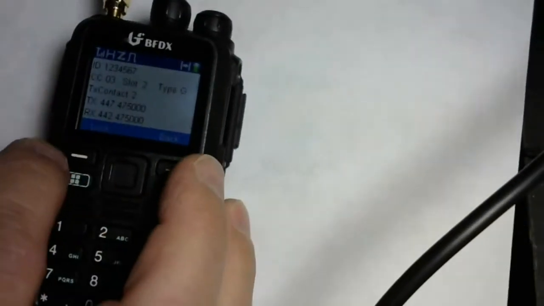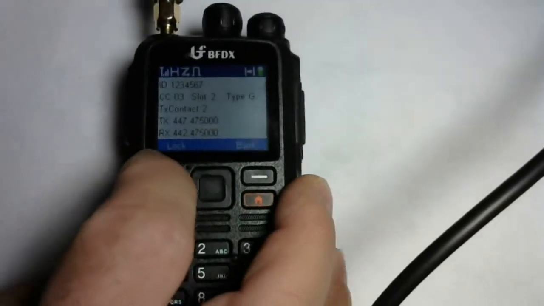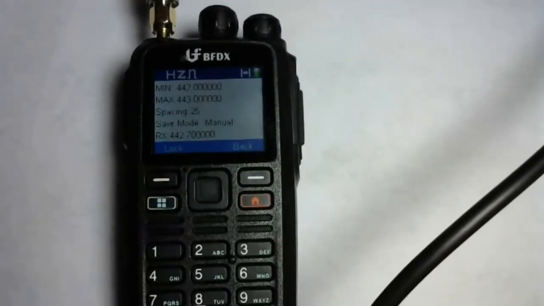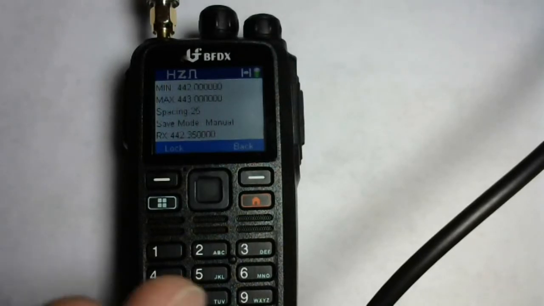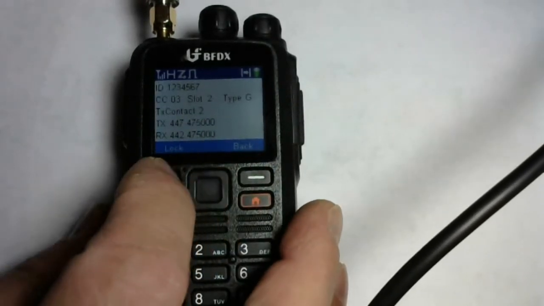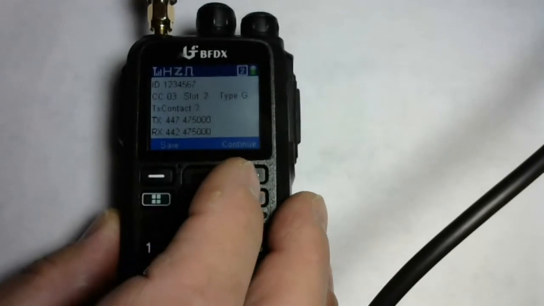Okay, now you'll notice it stopped at 442.475. Oh, and I didn't hit the lock button fast enough. It'll pause for a short period of time, but if you don't do anything, then it continues to scan. So I'm gonna hit the button again. Let me see, it comes around here. Okay, there we go. So I'm going to hit lock.